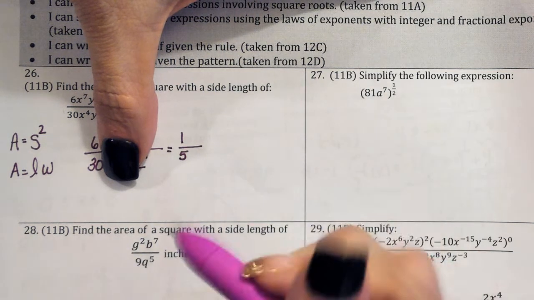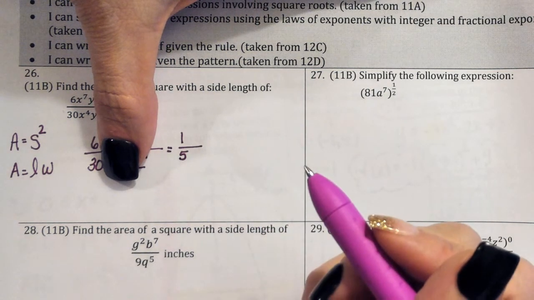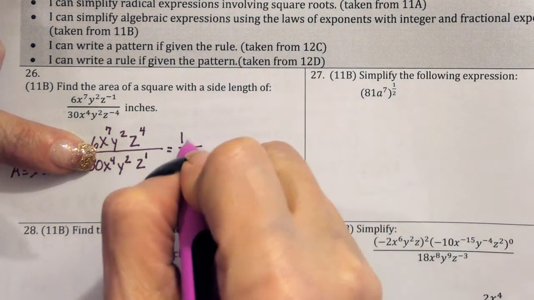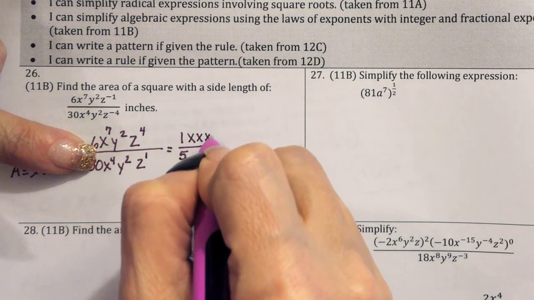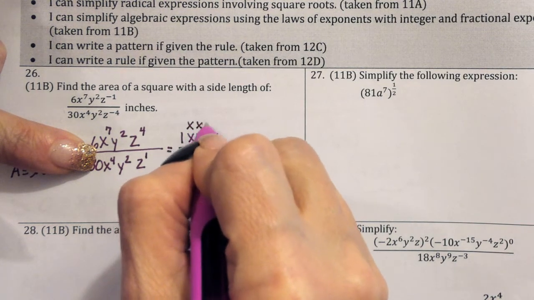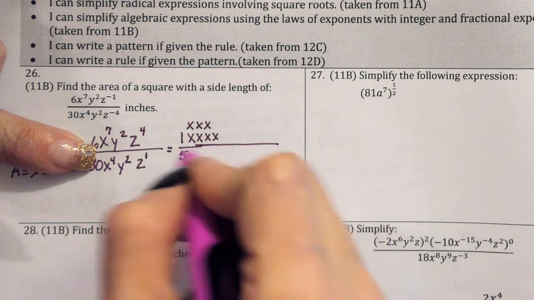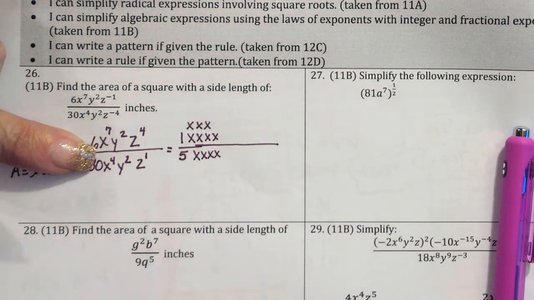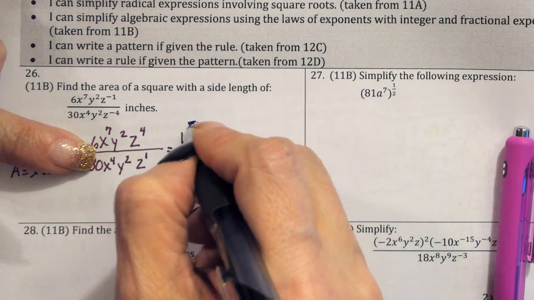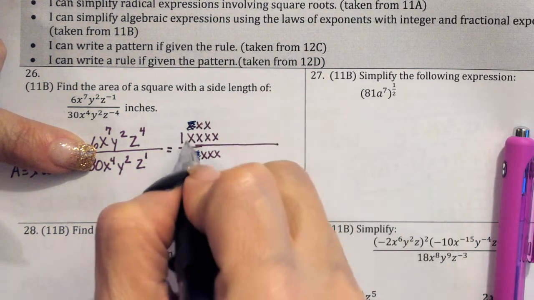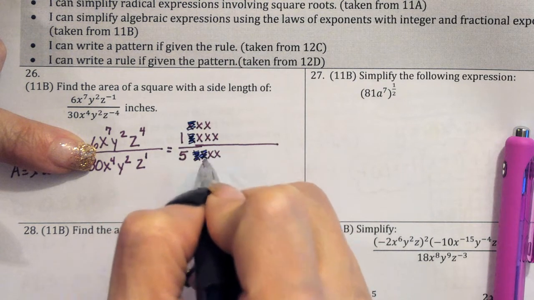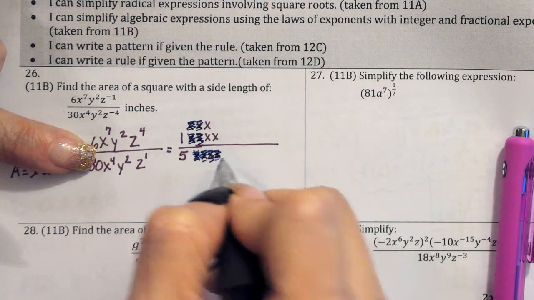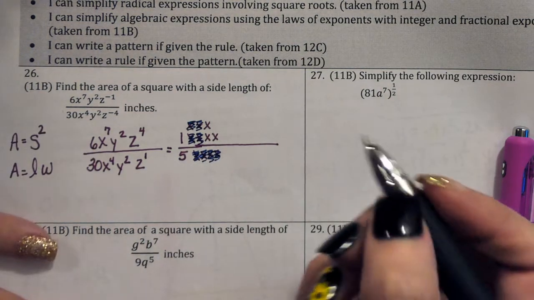6 over 30, if you enter that in your calculator, you're going to get 1/5. 7 x's on top and 4 on bottom. Remember, that's like 1, 2, 3, 4, 5, 6, 7 x's and 1, 2, 3, 4 on the bottom. And remember, every time there's 1 on top and 1 on bottom, I can mark it off. 1 on top, 1 on bottom, 1 on top, 1 on bottom, 1 on top, 1 on bottom. So that's actually going to leave me with just 3 on top.